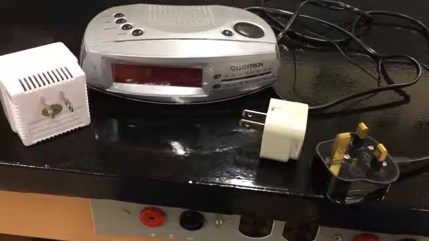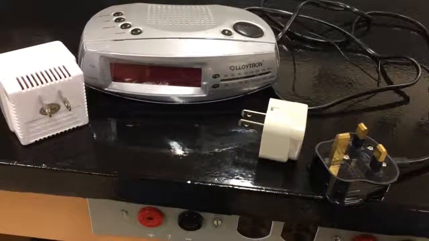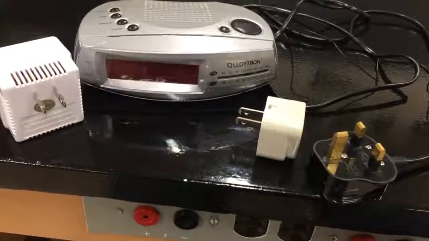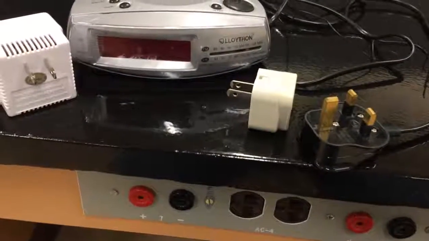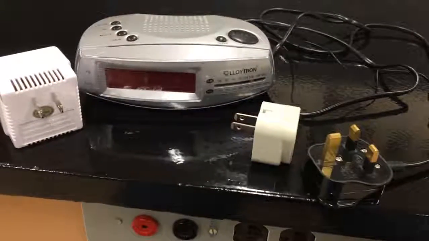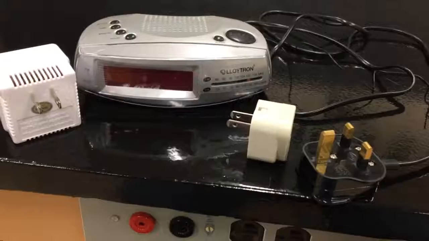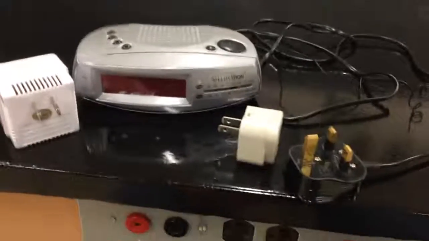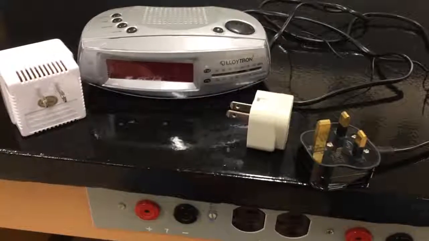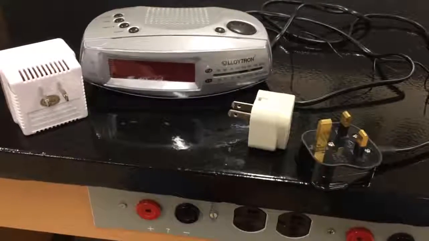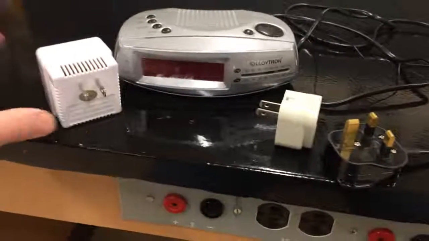This alarm clock will show us why a transformer is useful. I bought it from the UK, where they use 220 to 240 volts for their electric supply, and I'm going to attempt to plug it in the United States, where we use 110 to 120. Obviously that wouldn't work directly, and that's why the plug is designed to not fit into one of our outlets. But with the transformer, I can actually change the voltage. So let's see how that works.